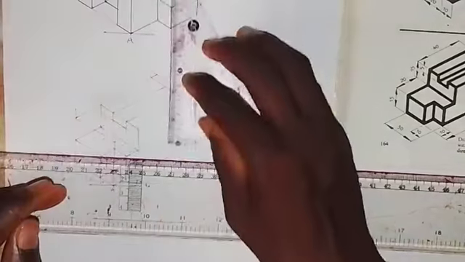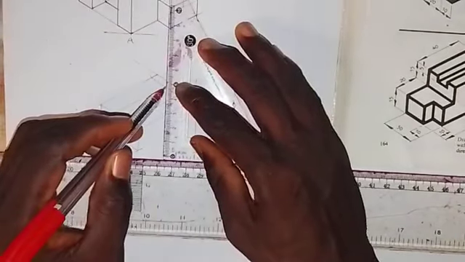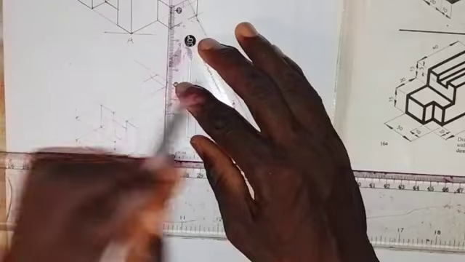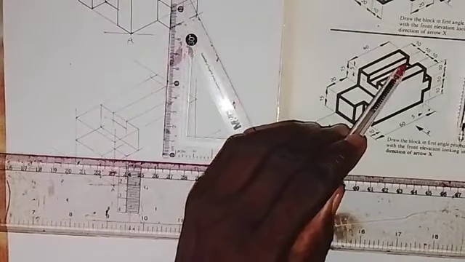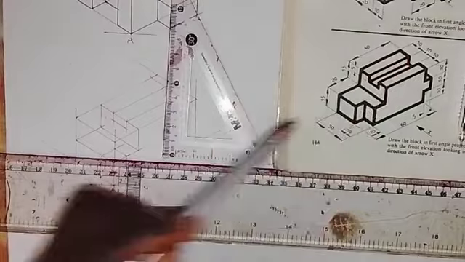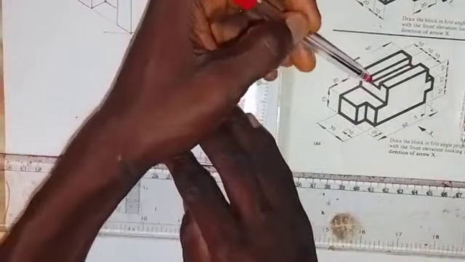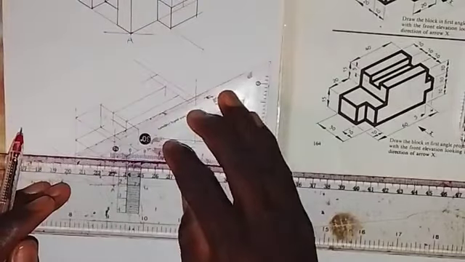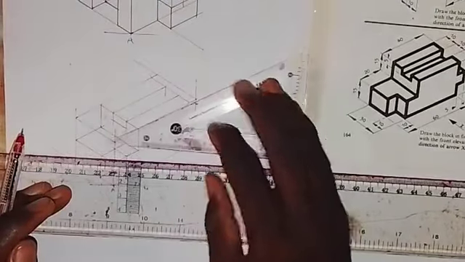And then at this point, I'm going to draw a short vertical line like this. So I'm talking about this line that we have here, this particular line. Then this line that we have here, this particular line, we have to transfer from this point.